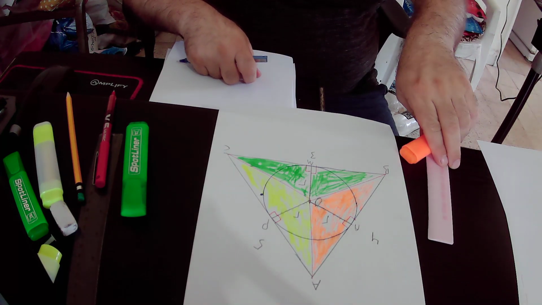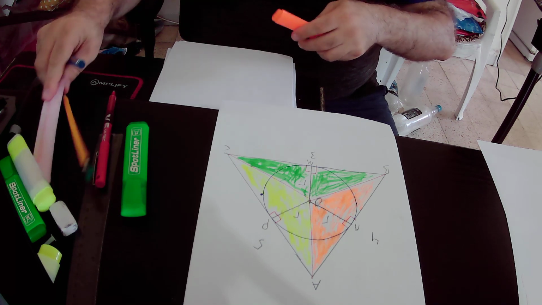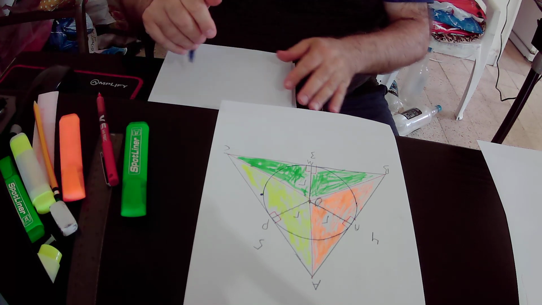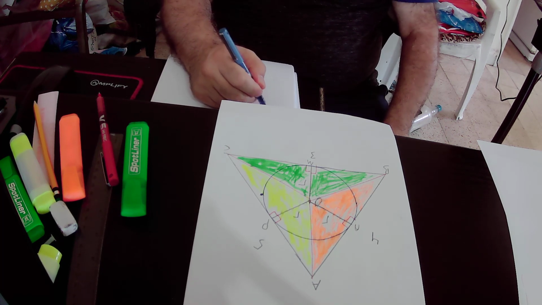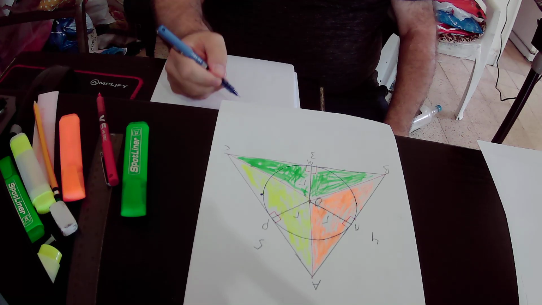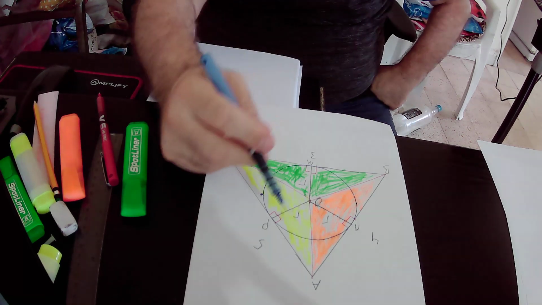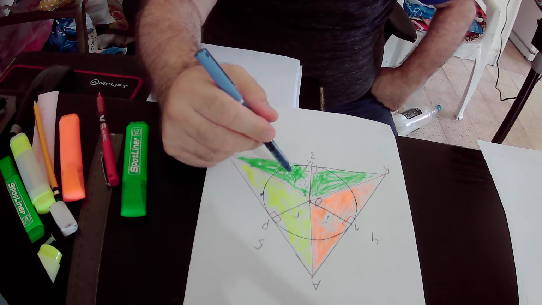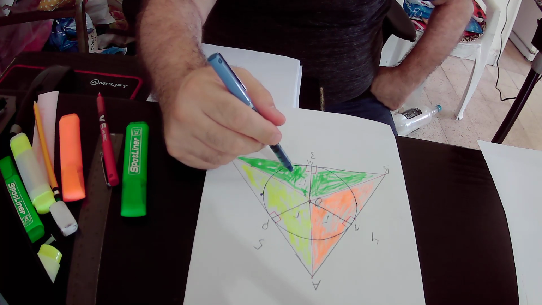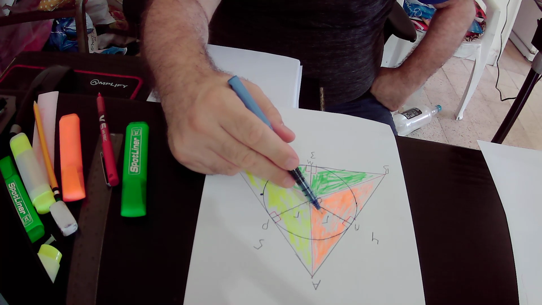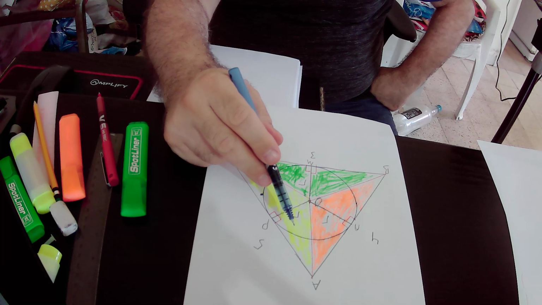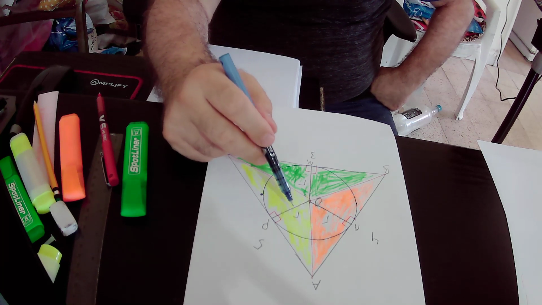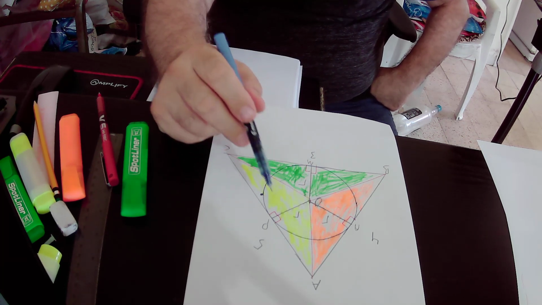Okay, and actually the area of triangle ABC equals the sum of the areas of the yellow triangle plus the area of the green triangle plus the area of the orange triangle, because the triangle ABC contains those 3 triangles.